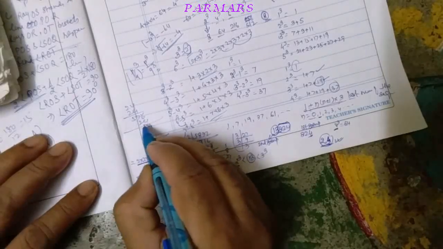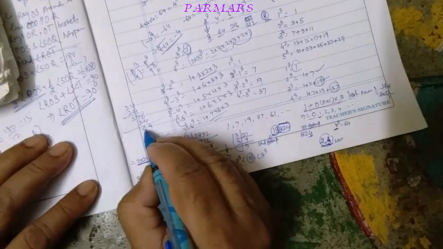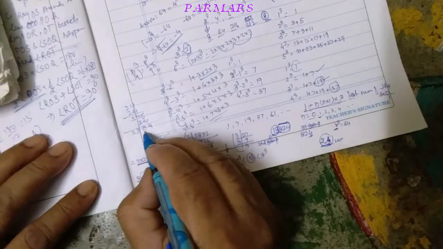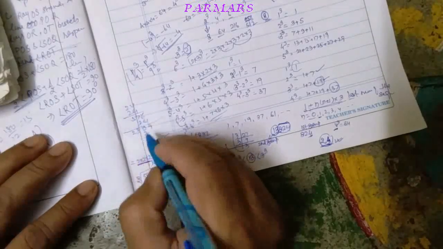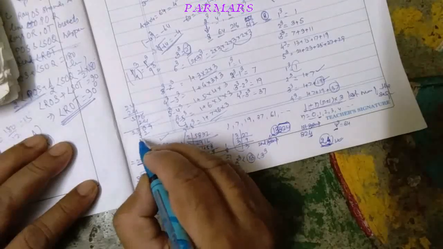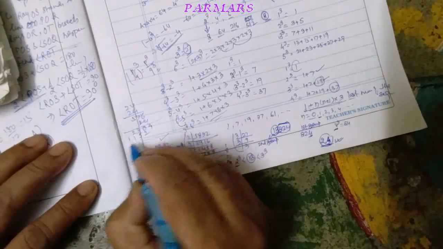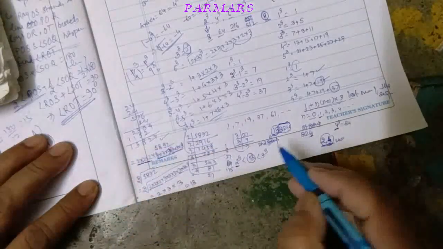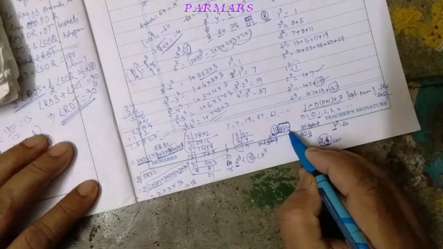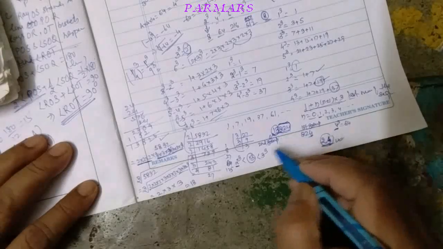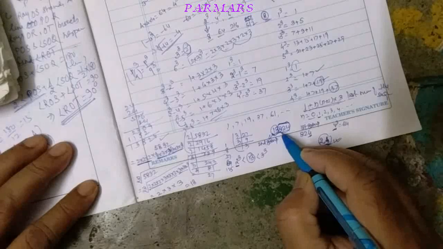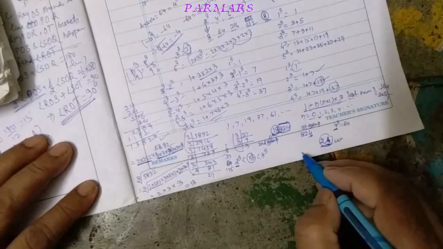4 fours are 16, 6 carry 1... So what do you get? Is it 13824? So this number is already a perfect cube. So here we had calculated the cube root of a perfect cube number by estimation.